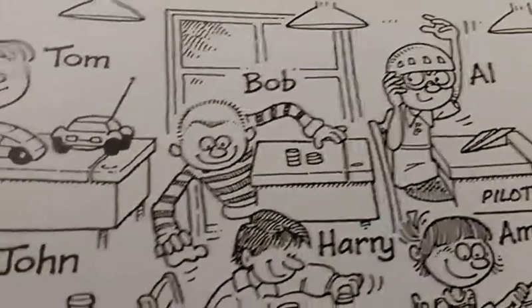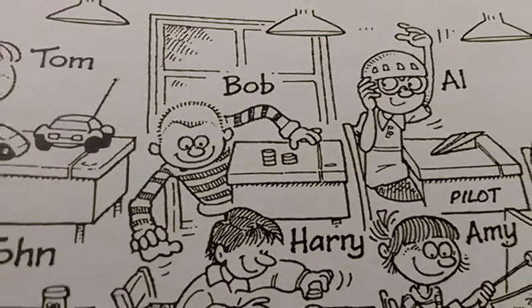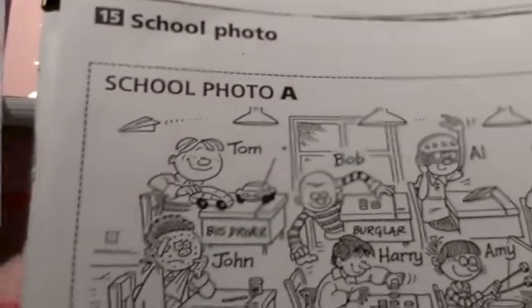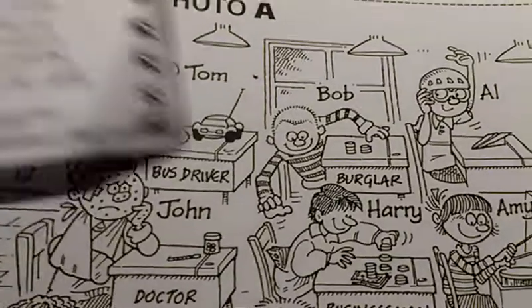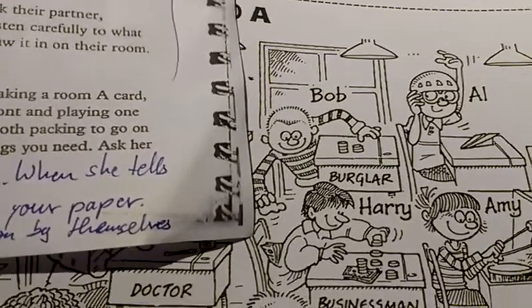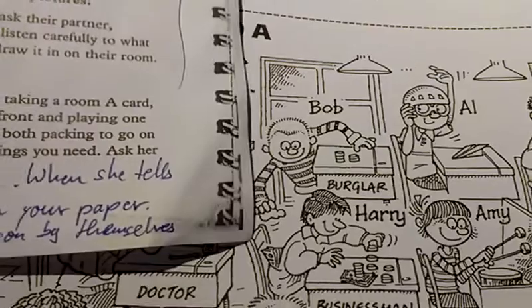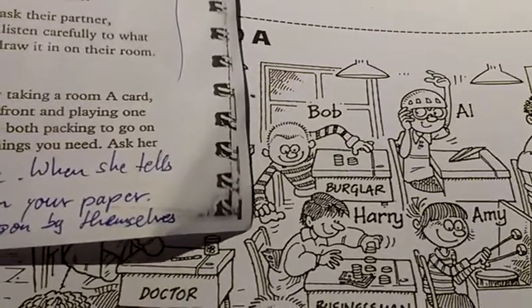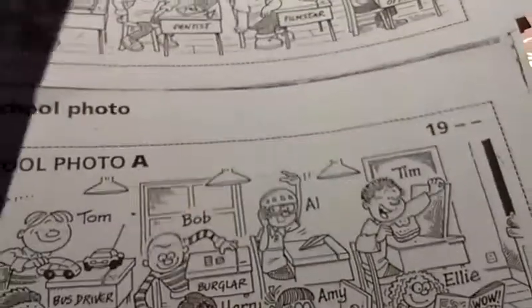Then next they will ask, what does Bob do now? And the answer will be, he's a burglar. See, as he is stealing money right here. That is exactly what we can do as an activity as well. What is Bob doing right now? Bob is stealing some money from Harry. So that would be an extension to these two pictures.